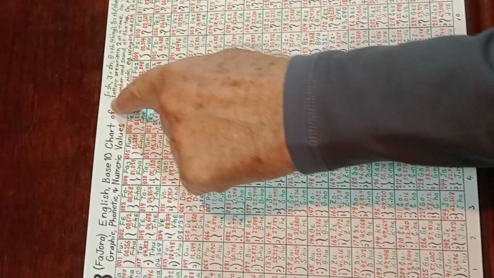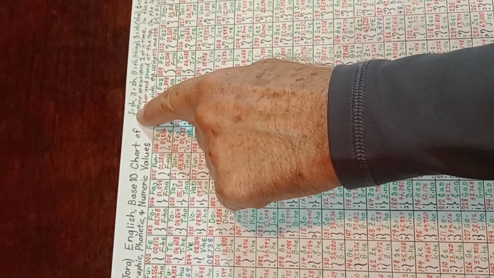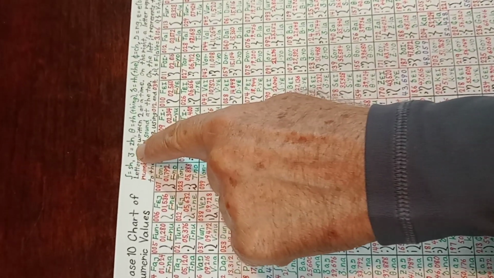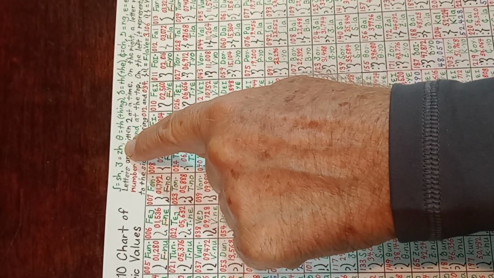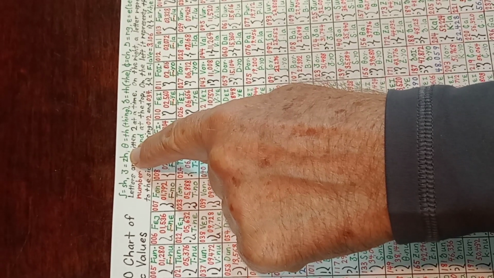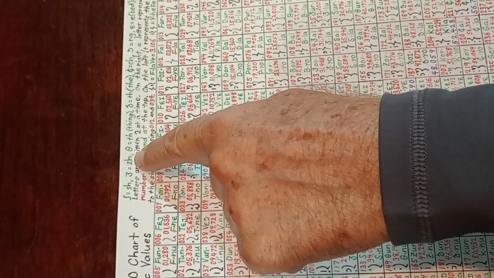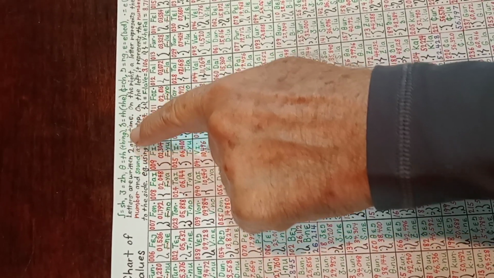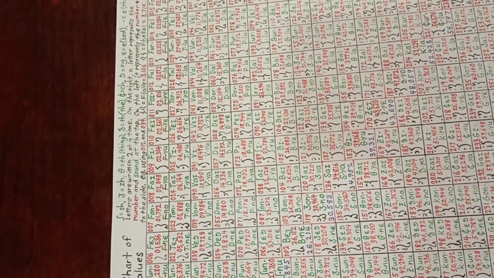So this from the International Phonetic Alphabet is used for the SH sound. And this is used for the ZH sound, which is like the J in vision, for example. A hard TH, like as in thing, is written with the Greek letter theta.